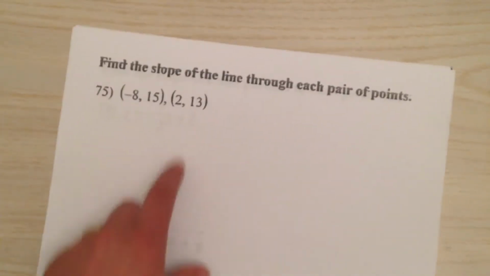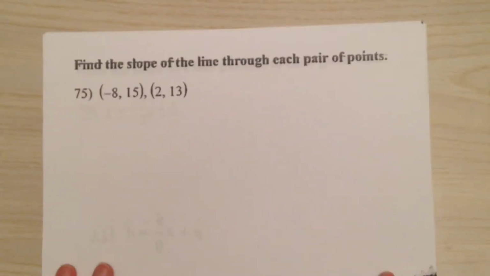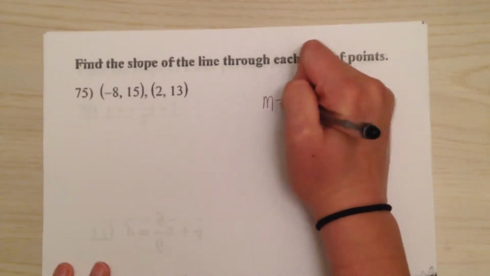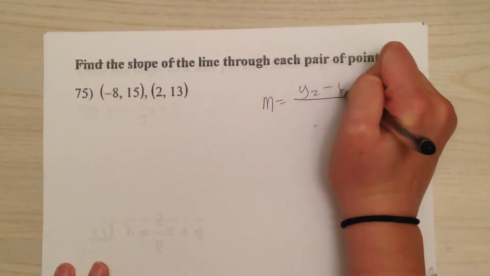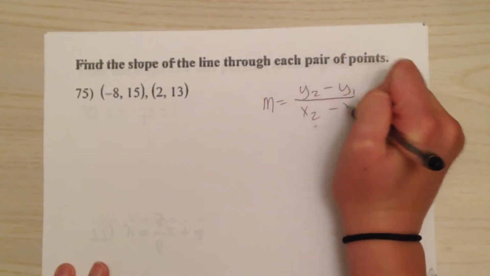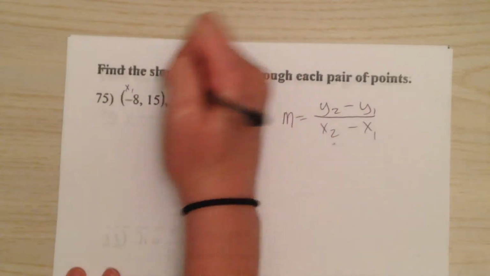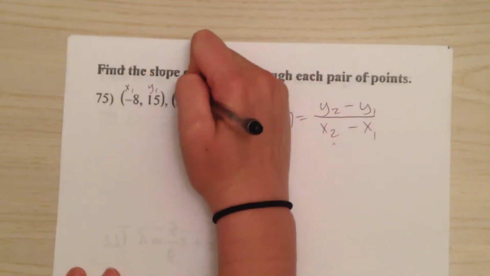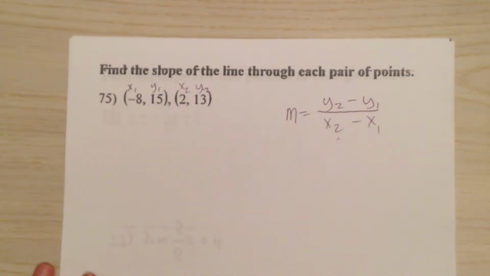Let's talk about slope. When I'm given 2 points, the way to find the slope is your slope formula. So if you don't have that down yet, it's not going to be given to you on your formula sheet, so you will need to get it down. And that is y2 minus y1 over x2 minus x1. So they're going to give you 2 points, and you just need to label them x1 and y1, x2 and y2. And we've just got to plug into the proper spots here.